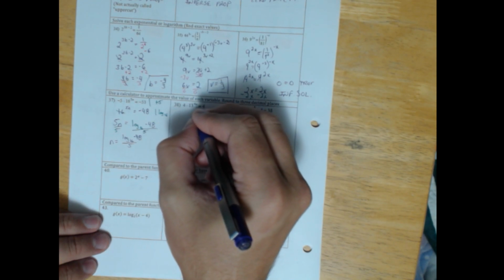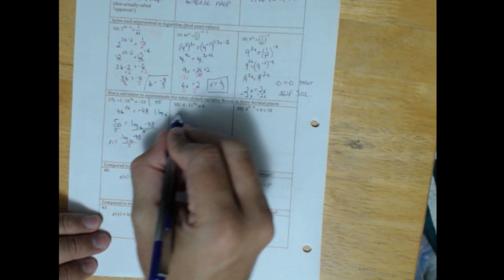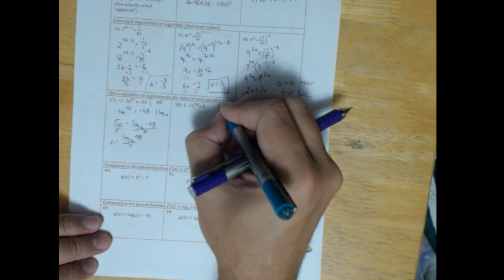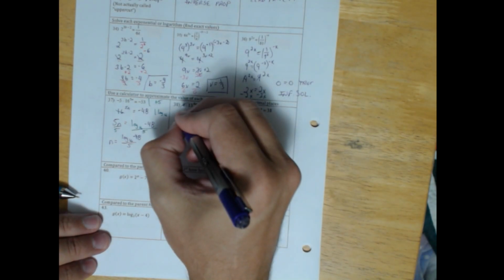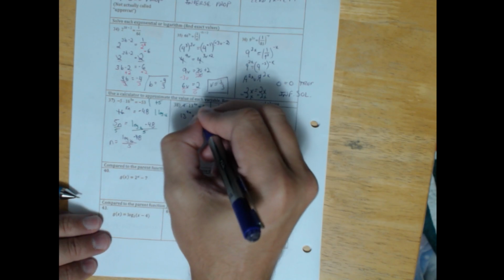Okay, next section here. So 4 times 13 to the 4a. So we need to solve for a. Start by dividing both sides by 4. That would cancel out that, giving us 13 to the 4a. 4 divided by 4 is 1.